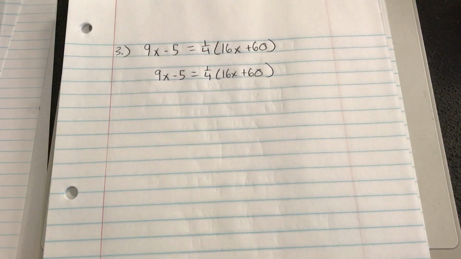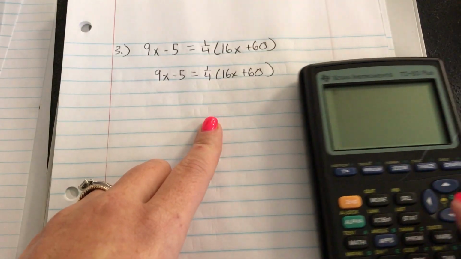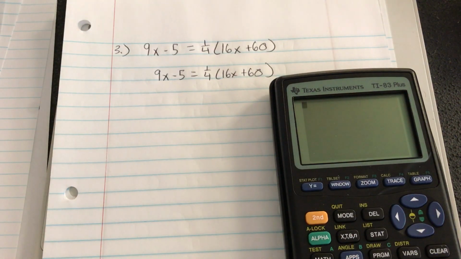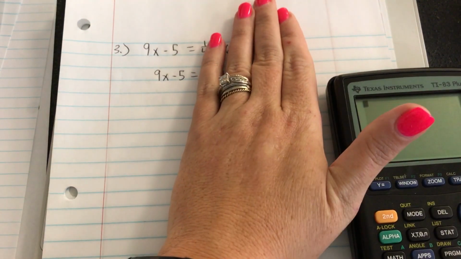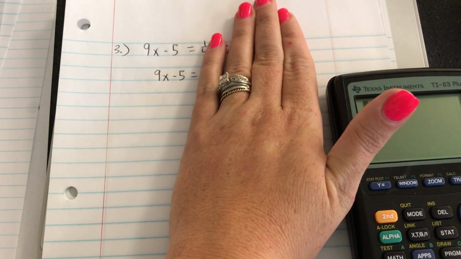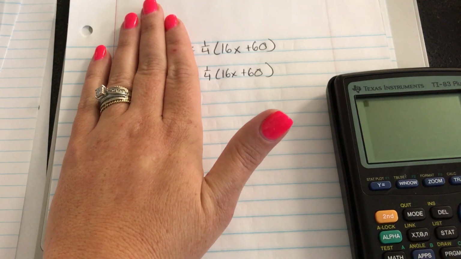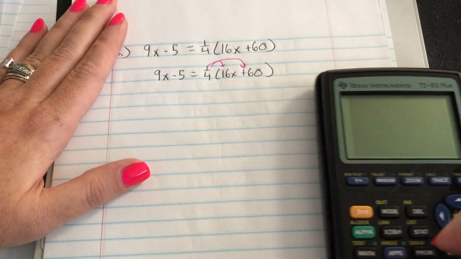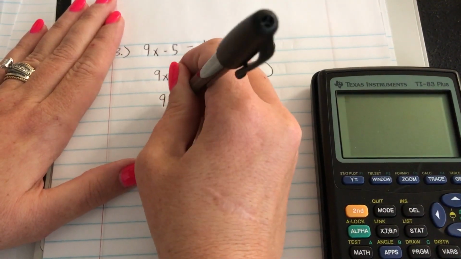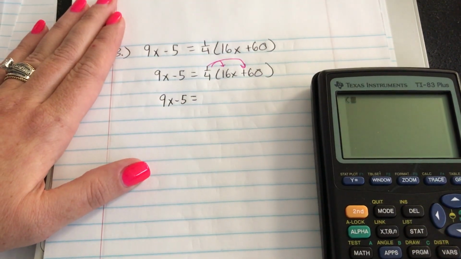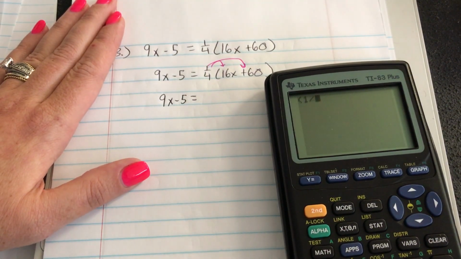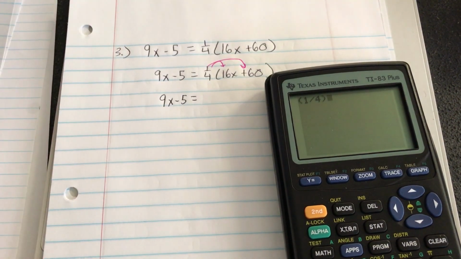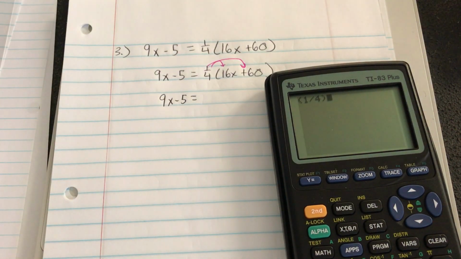Okay. Here we go. So what we're going to do right here is put this in our calculator with our fraction in parentheses. So, first off, can we distribute on the left? No. Can you distribute on the right? Yes. So we're actually going to distribute this 1/4. How do you do that? Watch. I'm going to rewrite this 9x minus 5, open parentheses, 1 divided by 4, close parentheses. Make sure you keep your fraction in parentheses. Please, please, please. Now I'm going to multiply it by what?